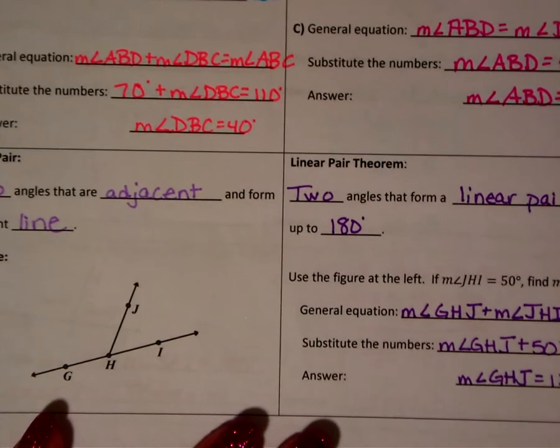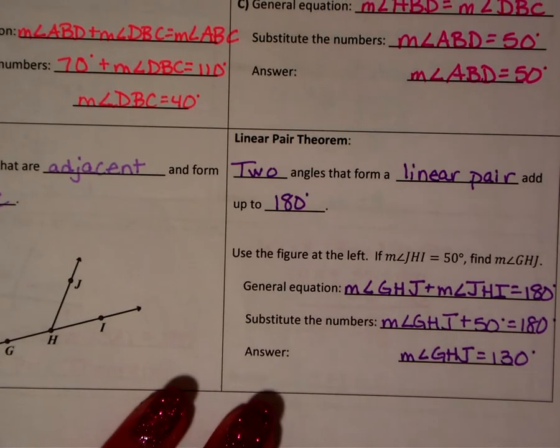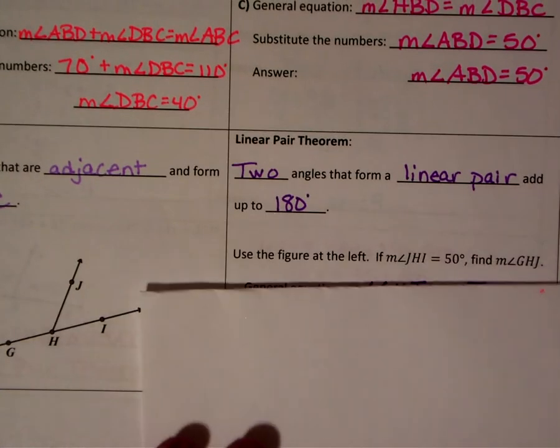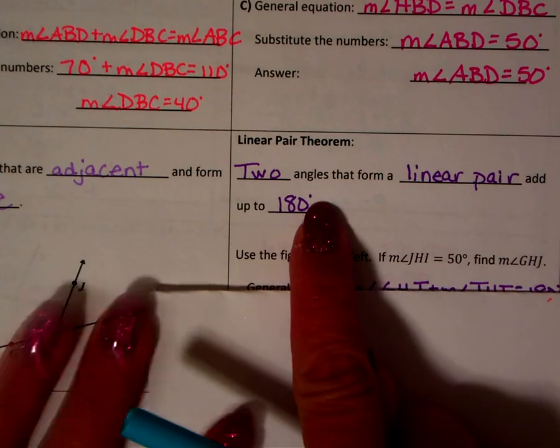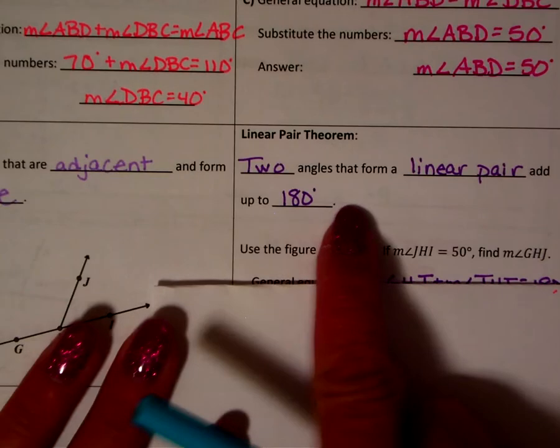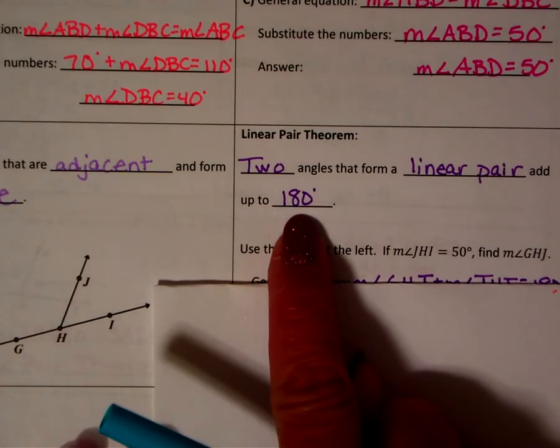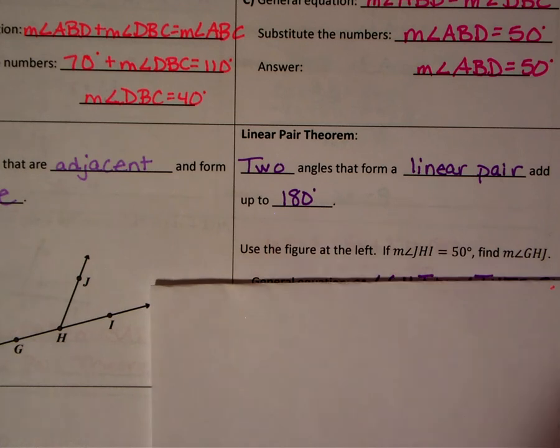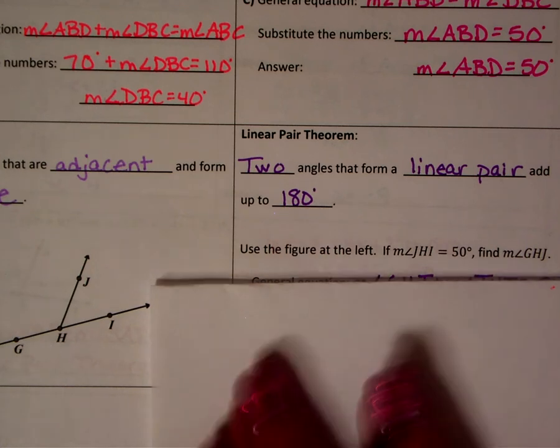The linear pair theorem says that 2 angles that form a linear pair add up to 180 degrees. So two angles that form a line add up to 180 degrees.